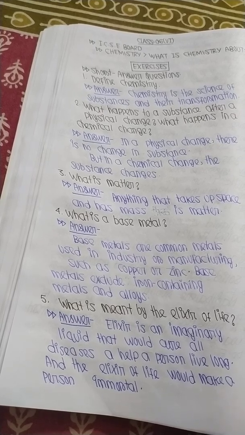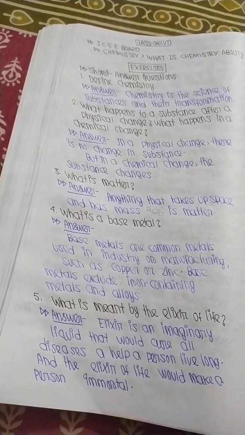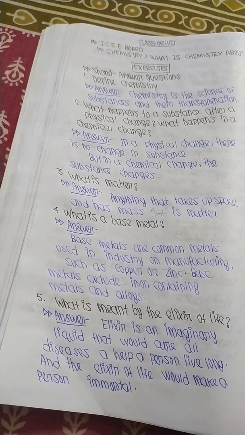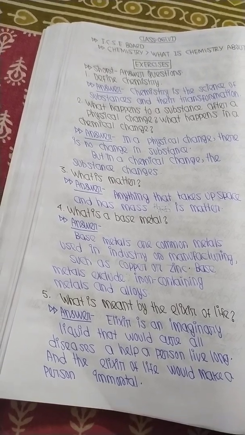Third question. What is matter? Answer: anything that takes up space and has mass is matter.